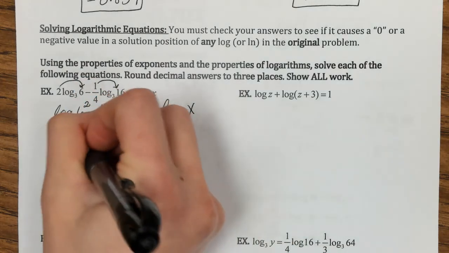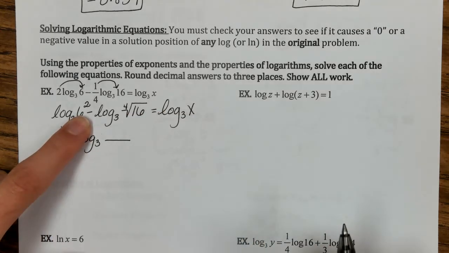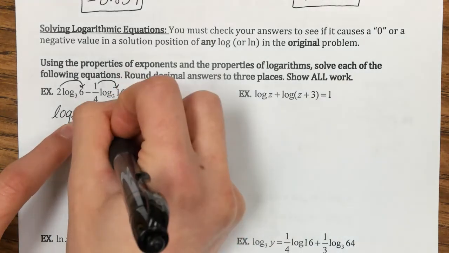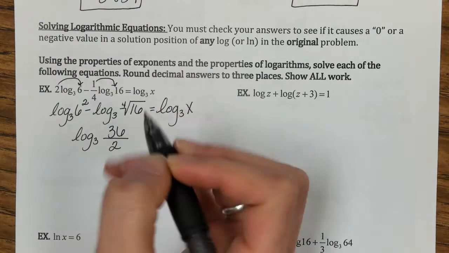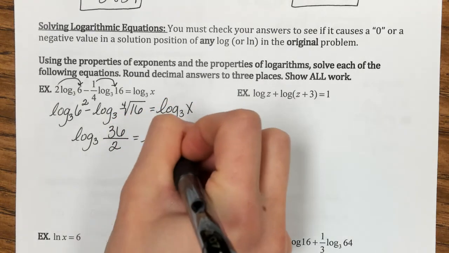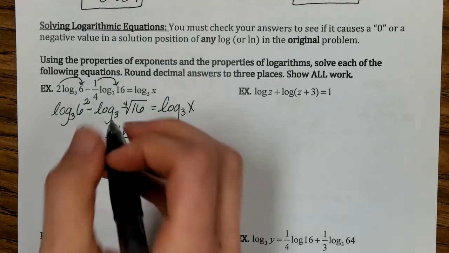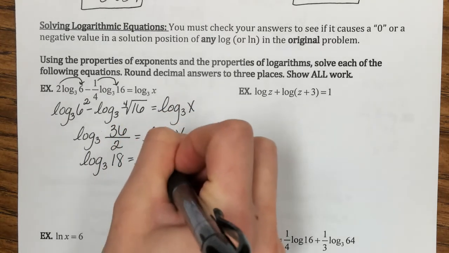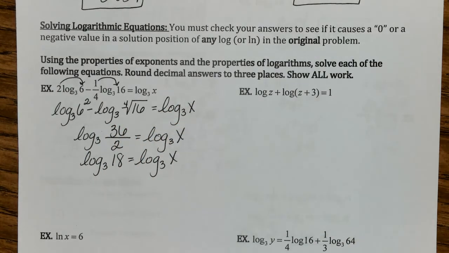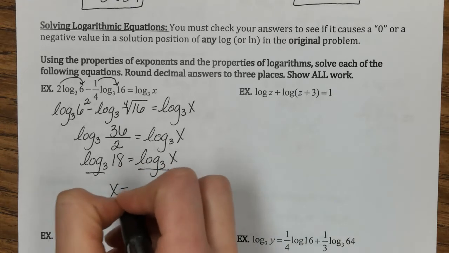So, on the left side of this equation, I have a subtraction, so I know that I'm going to be dividing. 6 squared is 36. What's the 4th root of 16? Equals log 3 of x. Or well, what's 36 divided by 2? 18 equals log 3 of x. What do I know? X equals 18. Why? They're like bases, so x equals 18.